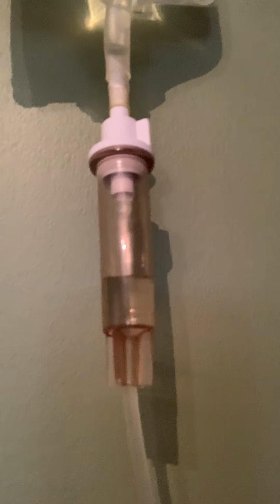Now that everything is set up, I will perform my system assessment. I'm going to start by double checking that I've administered the correct solution, which was normal saline, 0.9% sodium chloride. I'm going to make sure I have the right tubing, and check the drip chamber, making sure that it was filled up to the drip line and that the infusion rate is correct.